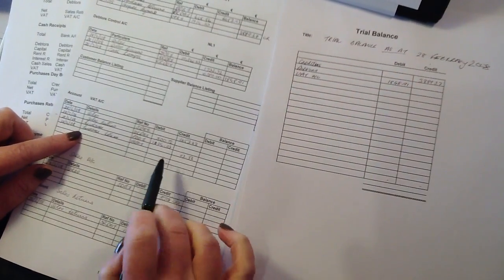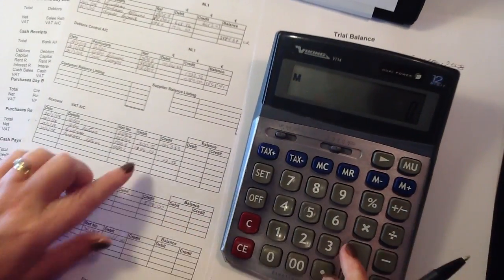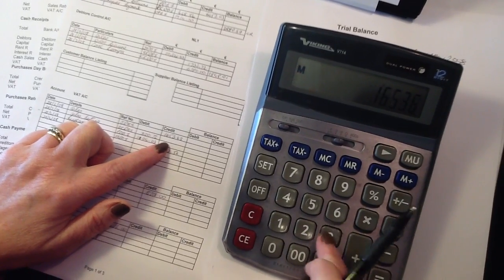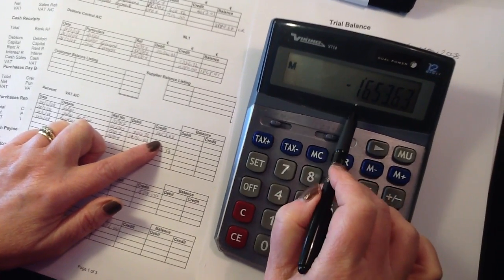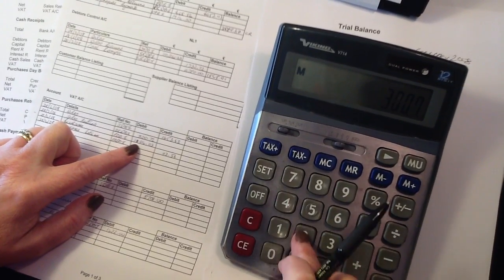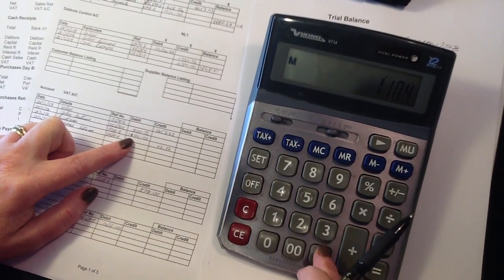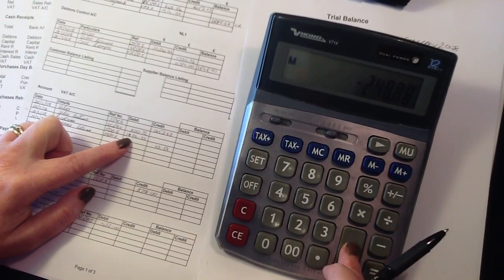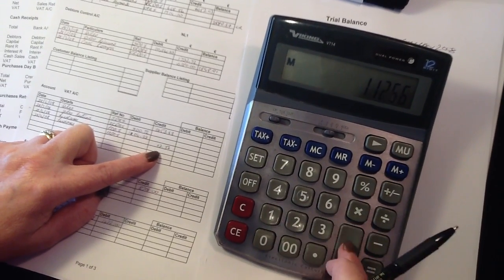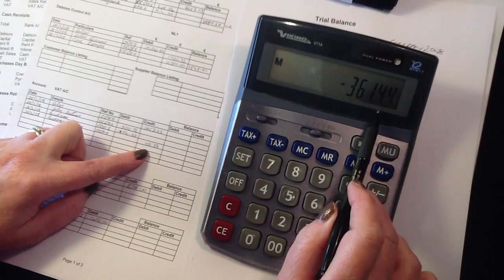Now we've got 4 figures. Taking the calculator, we have a credit figure first, 1653.63. So minus, because it's on the credit side, plus the 372, plus the 1104.03, and minus the 112.56. And that gives us a minus figure of 361.44.